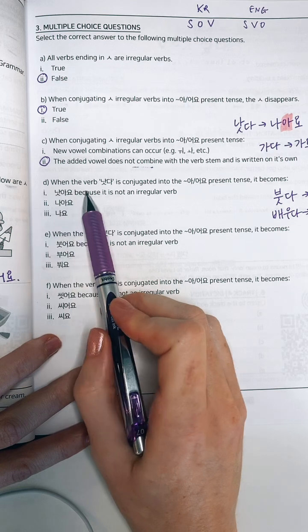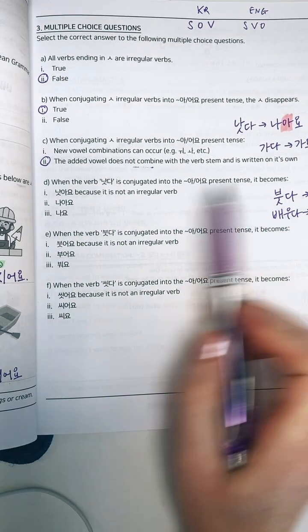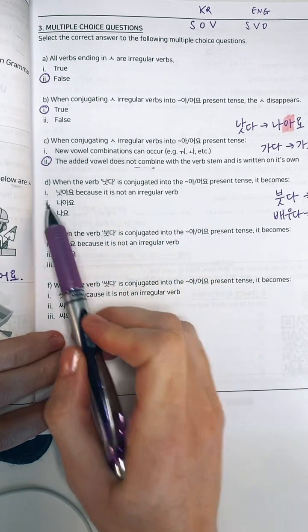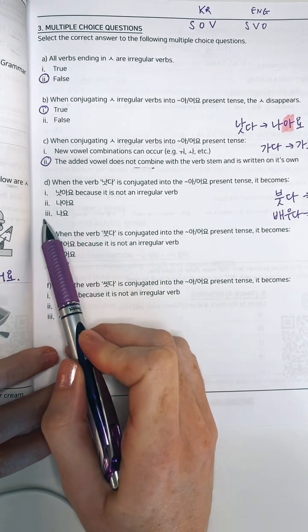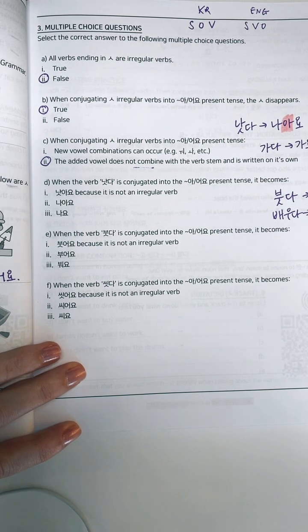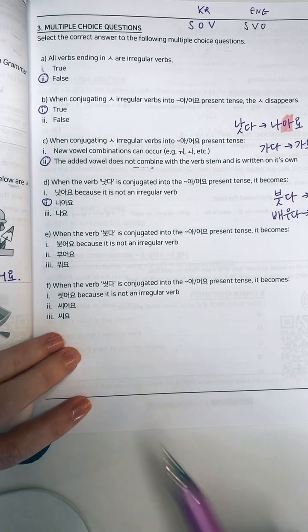D. When the verb 낫다 is conjugated into the 아/어요 present tense, it becomes 1. 낫어요 because it is not an irregular verb, 2. 나아요, or 3. 나요. So I just gave away this answer, but you get a free pass, so you're welcome. Yes, right, it's 2. 나아요 is the correct answer.